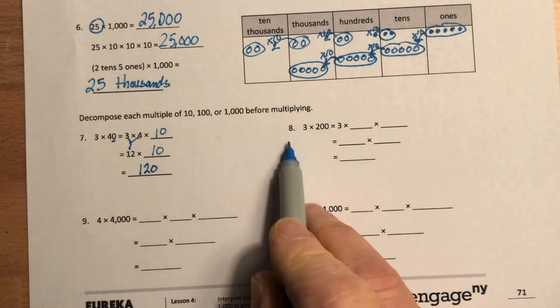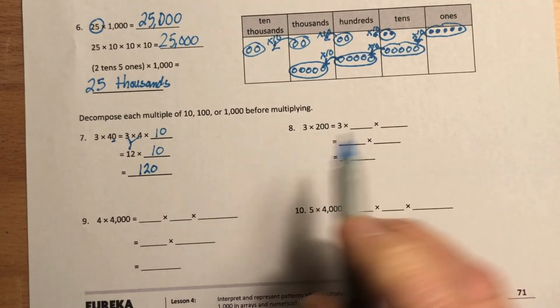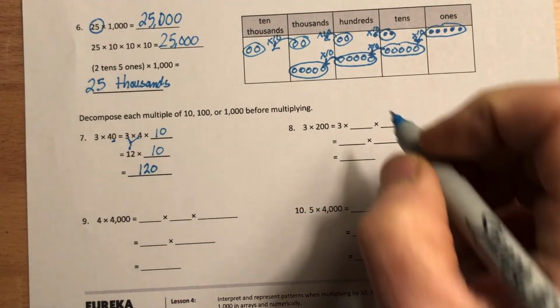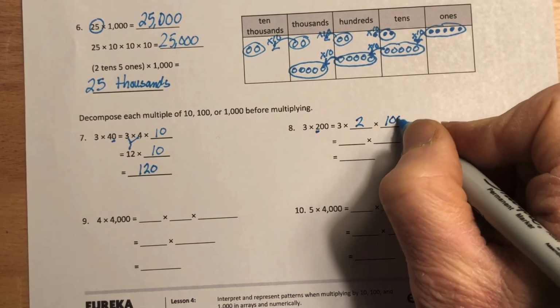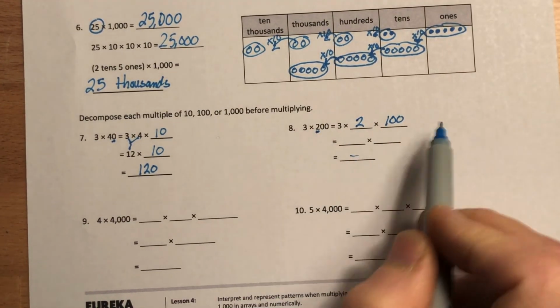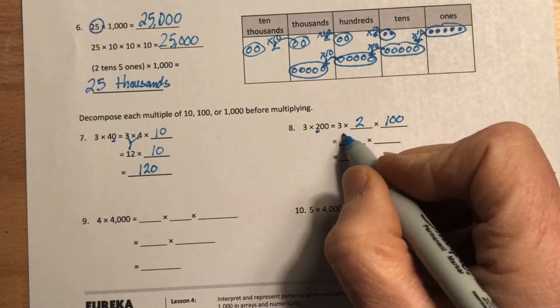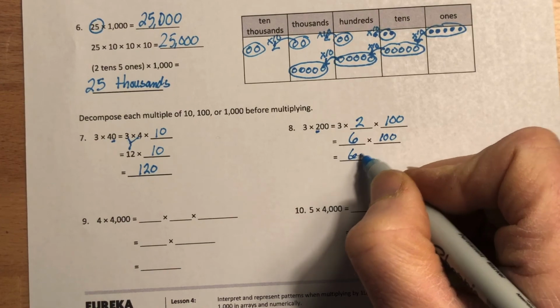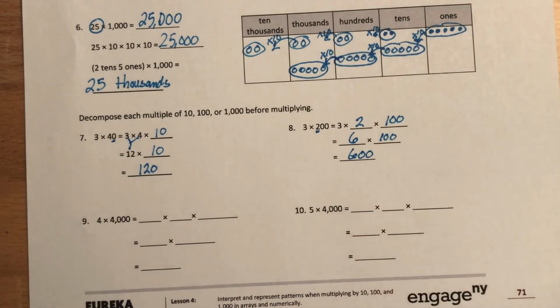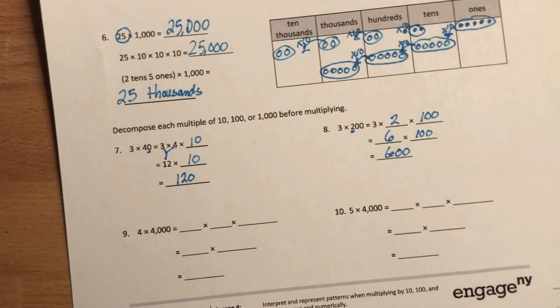Cool. Here's 8. 3 times 200 is equal to 3 times 2. See, we're just taking that 2 times 100. Okay, we just broke that apart with 2 times 100. All right, so 3 times 2 is 6 times 100. That comes out to be 600, just like that, okay? It's kind of like decomposing numbers, breaking them down, building them back up again.